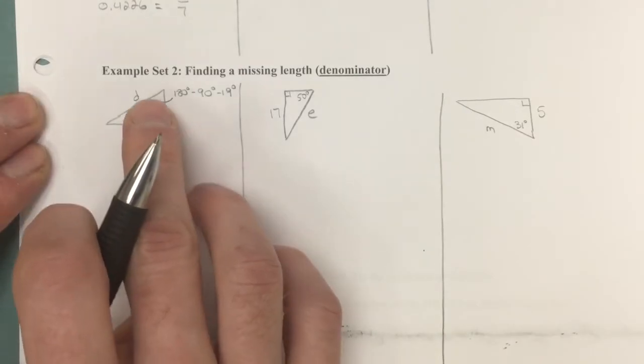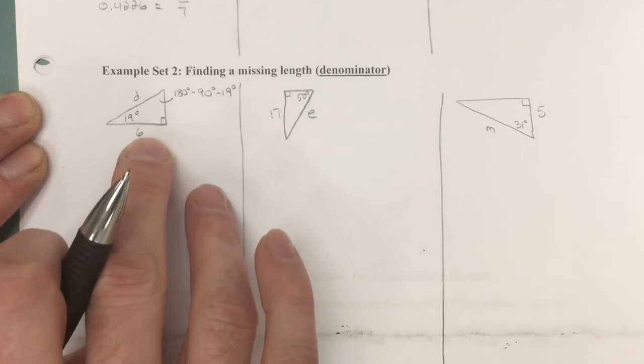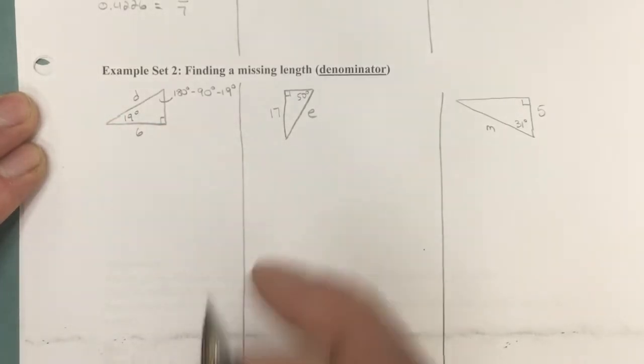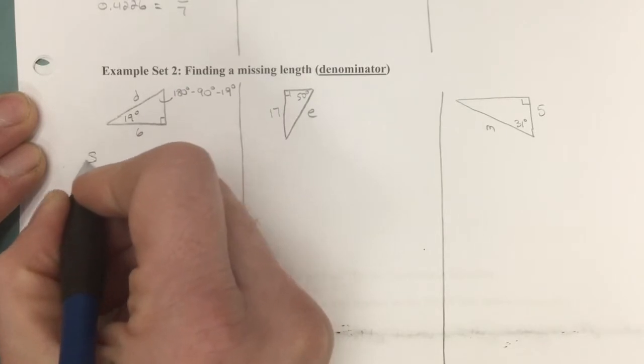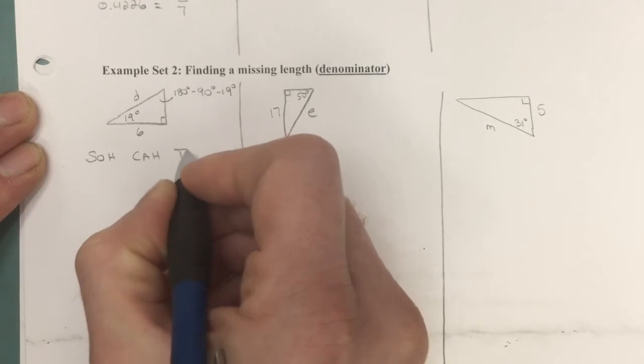In this case, I am looking for the letter D. I have the angle 19 degrees given to me, and I have 6 for my length here on the bottom. And to figure out which ratio I should be using, I will write down the acronym SOHCAHTOA.